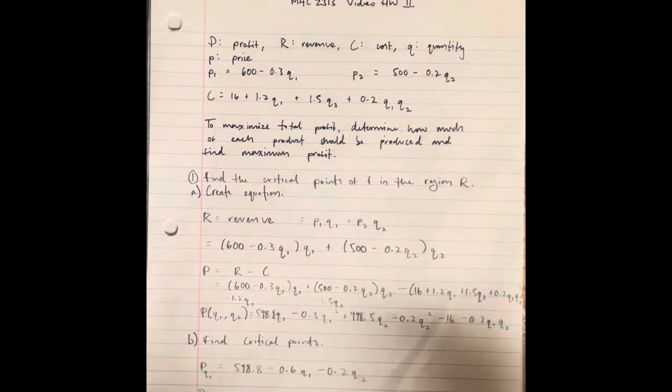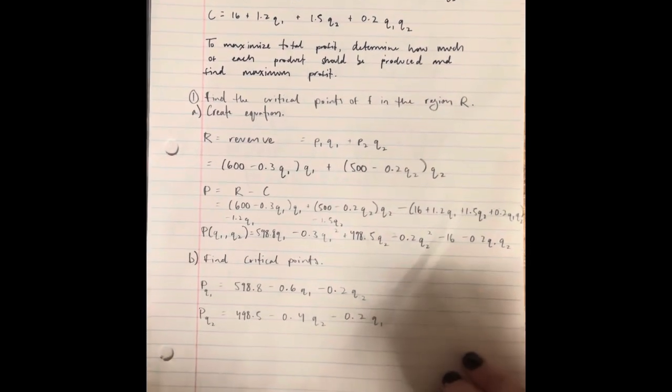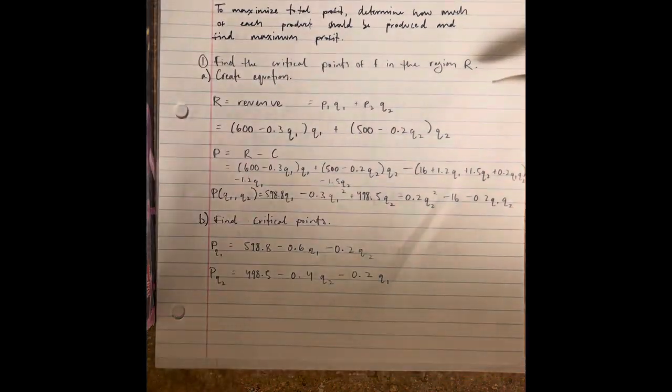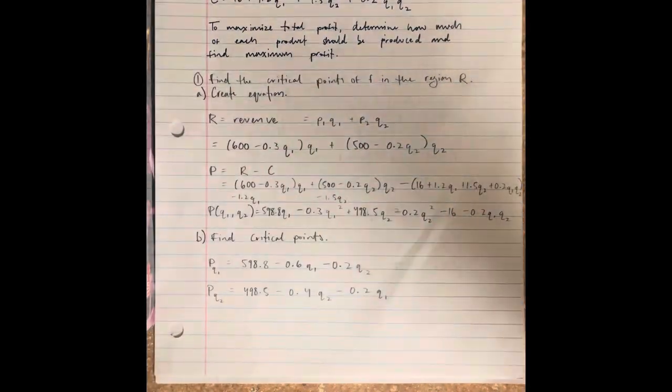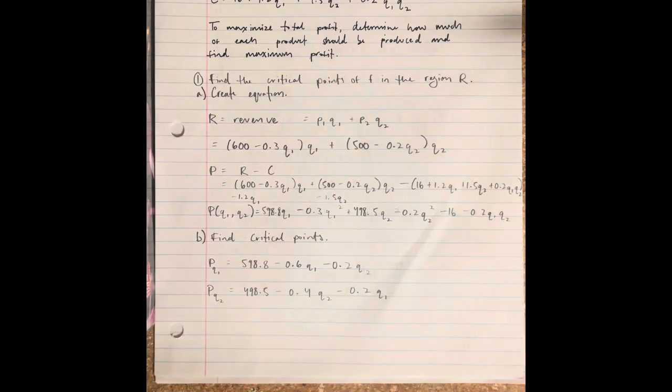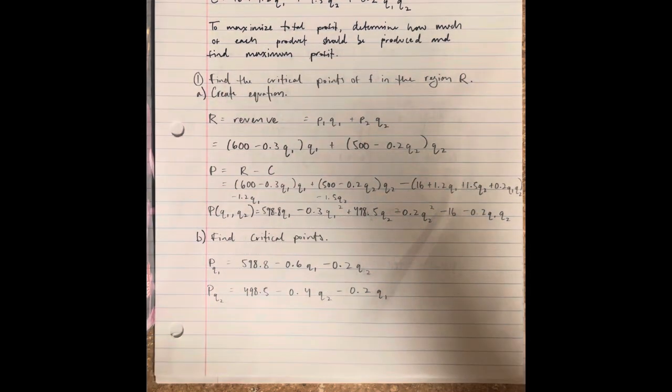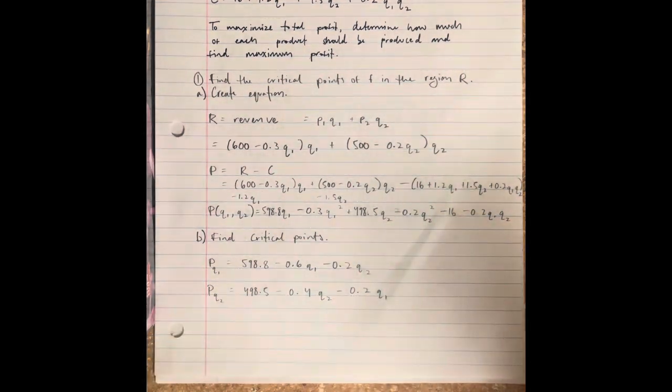So the first thing that we have to do is find the critical points of a function. And these numbered instructions throughout the video are instructions straight from my lecture notes of how to maximize a function like this. So the first thing that we need to do is find the critical points of f in the region R. That's just general. Obviously, we have letters different than F and R.